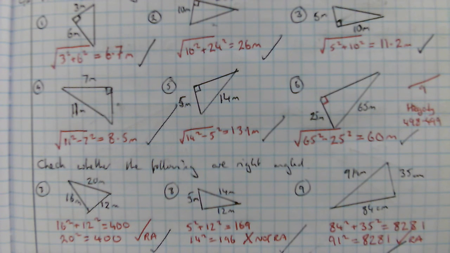Okay, give yourself a mark out of 9 for those, please. And if you need any more assistance on the topic of Pythagoras, please take a look at Hegarty clips number 498 and 499. Well done.